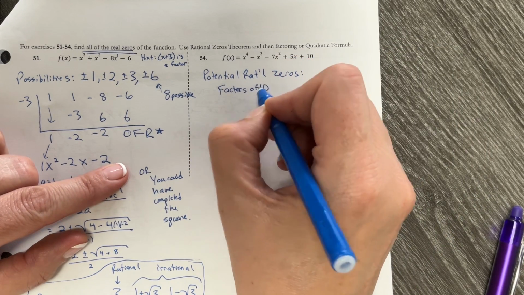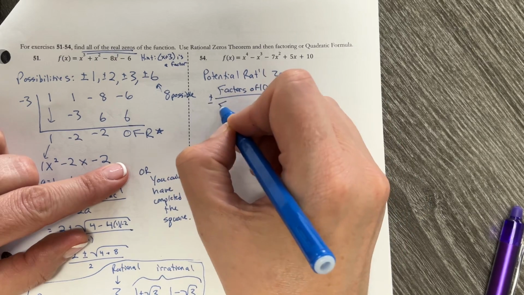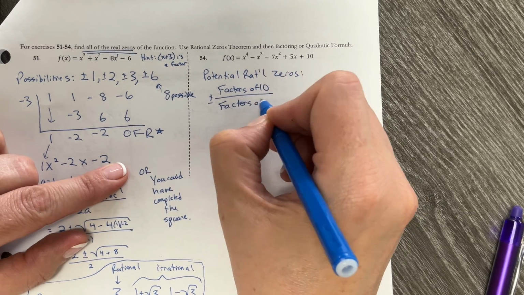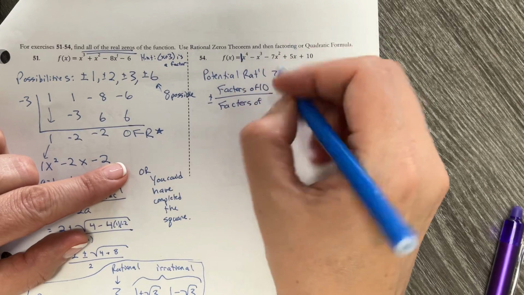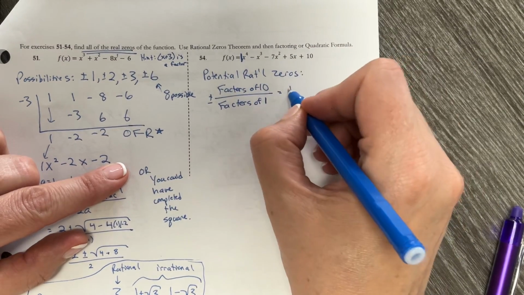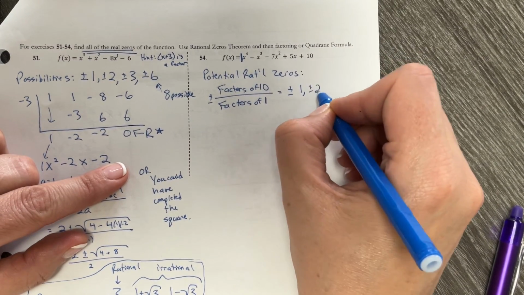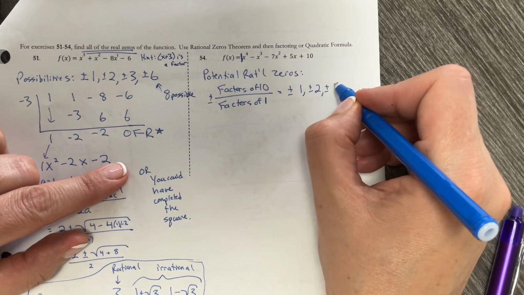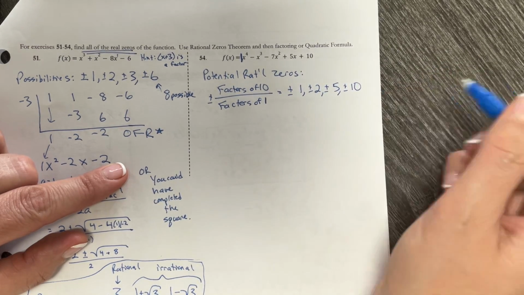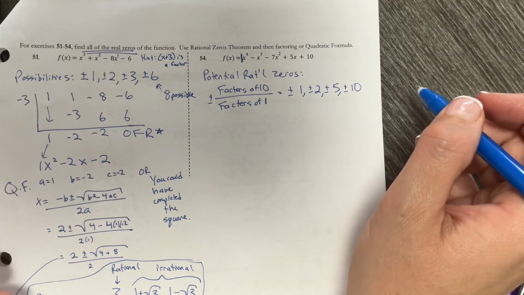factors of 10, plus or minus, divided by factors of 1. So that's not too bad. That's plus or minus 1, 2, 2 times 5, and 1 times 10. So that's 2, 4, 6, 8 possibilities there.